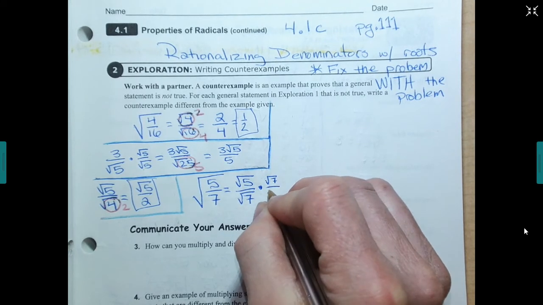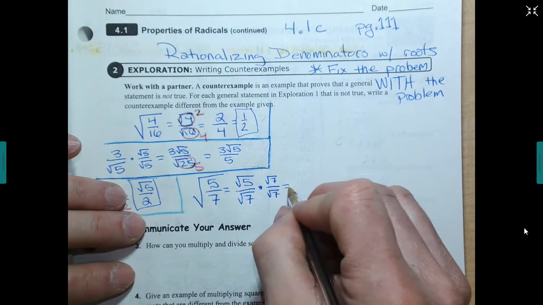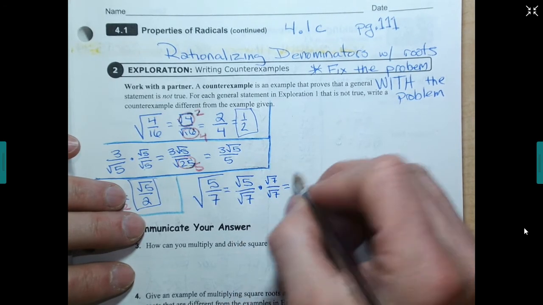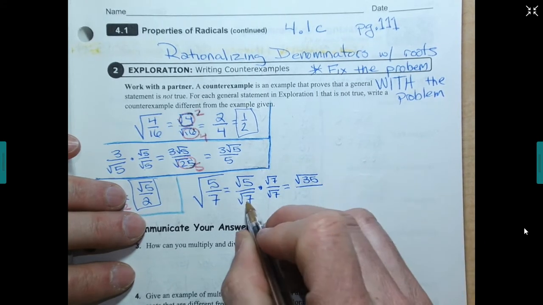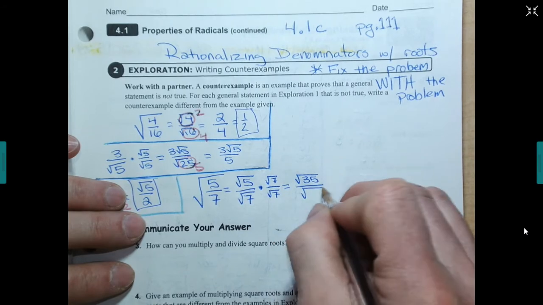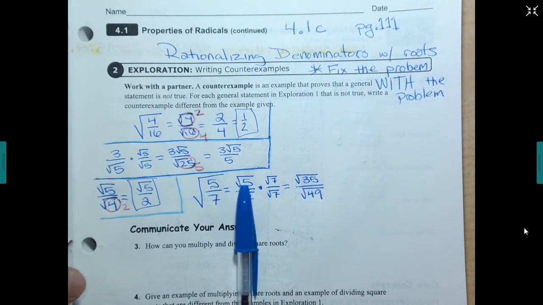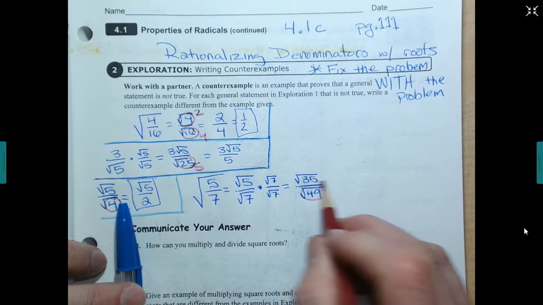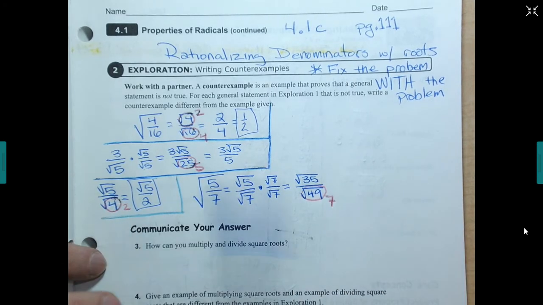So I'm going to multiply top and bottom by the square root of 7. So the top, square root of 5 times square root of 7 is the square root of 35. Square root of 7 times square root of 7 is square root of 49. Oh, but you didn't get rid of the square root. Oh, but that's a magic number. That is, the square root of 49 is 7.